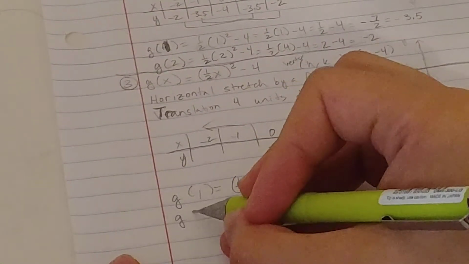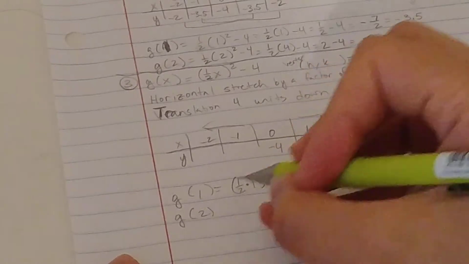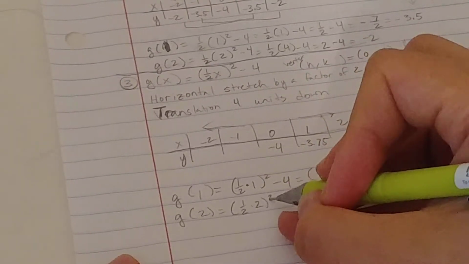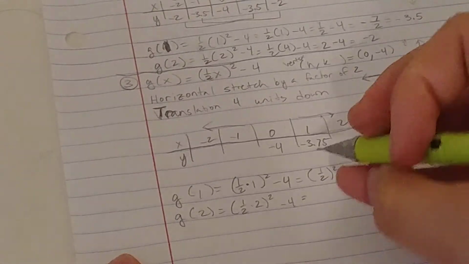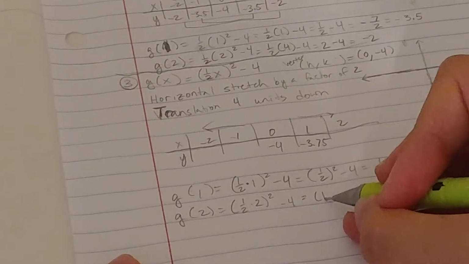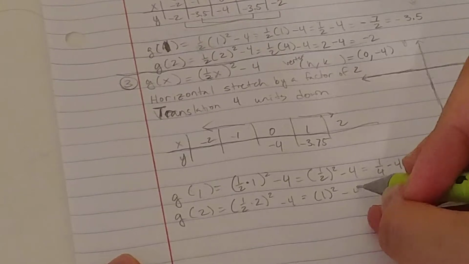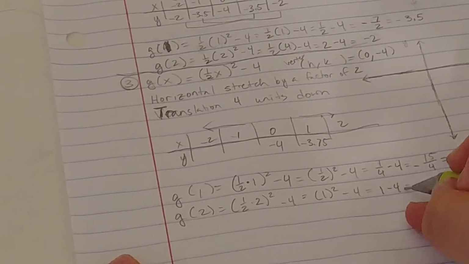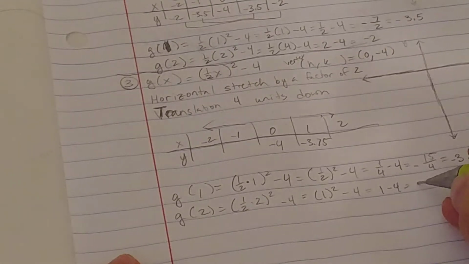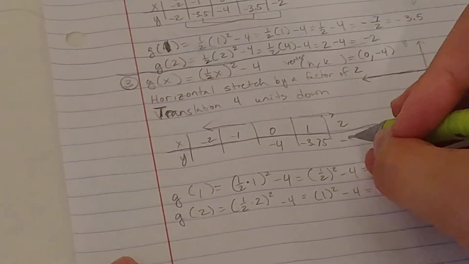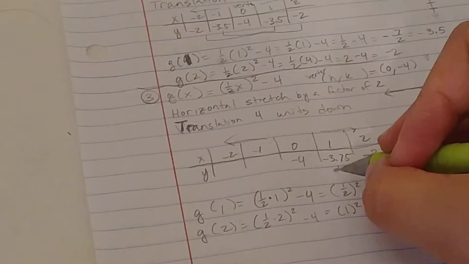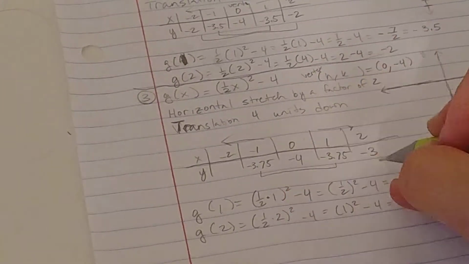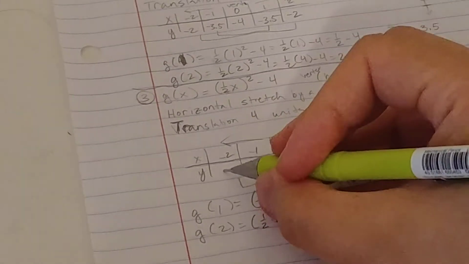And we have g of 2. So 1/2 times 2 squared minus 4. 1/2 times 2 is 1. 1 squared is 1 minus 4. And we get an integer again. Yay, negative 3. So, again, these are the same, negative 3.75 and negative 3.